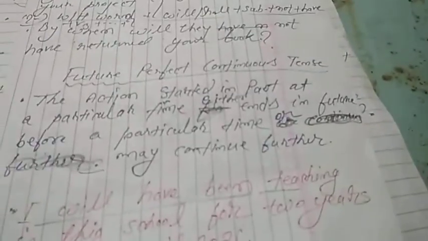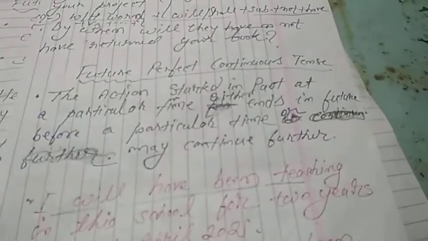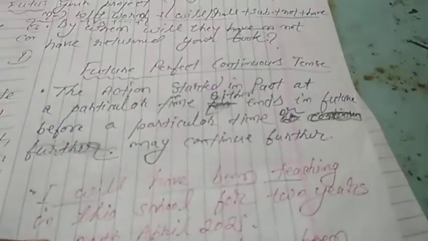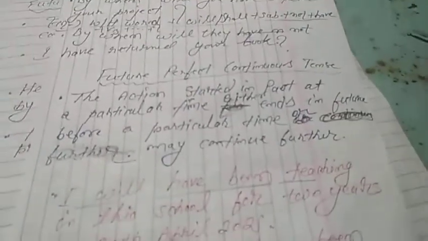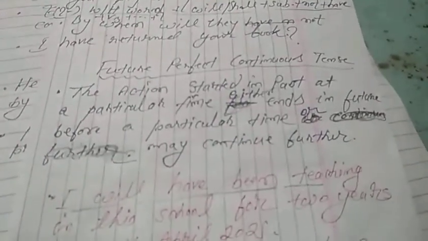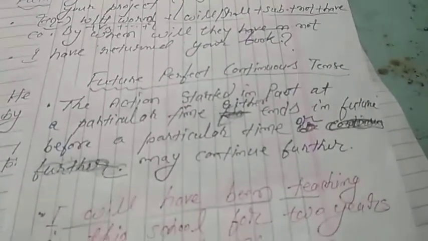Future perfect continuous tense. In the last video, I promised that in this video, I would discuss the uses of future perfect continuous tense and the difference between the uses of future perfect and future perfect continuous tense. First of all, let's look at the construction of future perfect continuous tense.